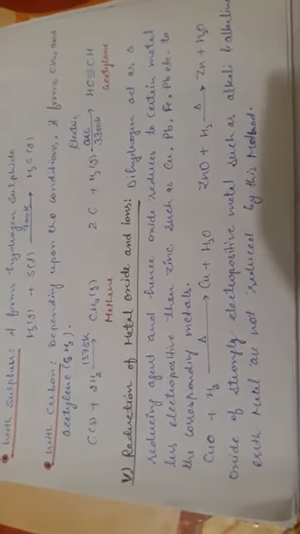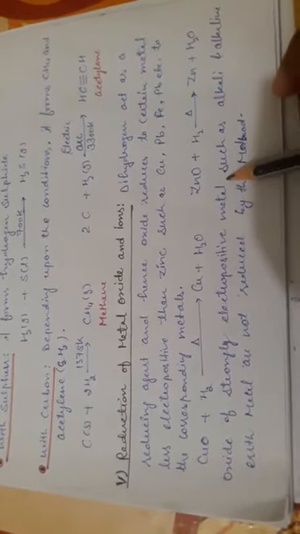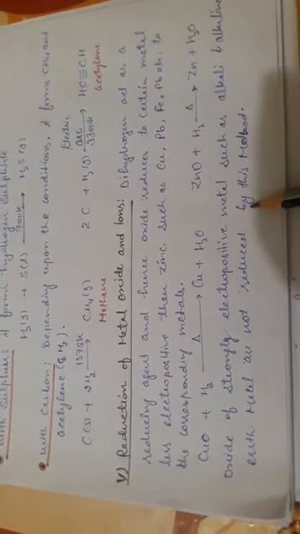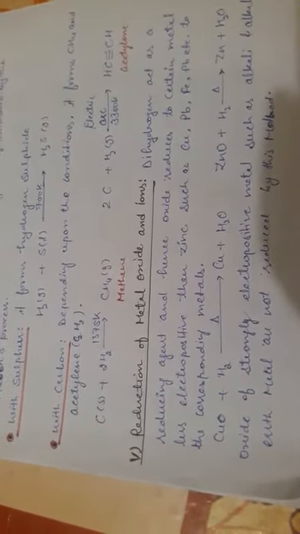These are some examples of oxides reduced to simple metals. Oxides of strongly electropositive metals such as alkali and alkaline earth metals are not reduced by this method. This is only for metals less electropositive than zinc, that means metals below hydrogen can be reduced with hydrogen.